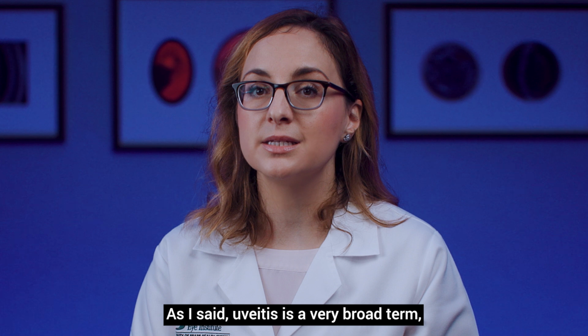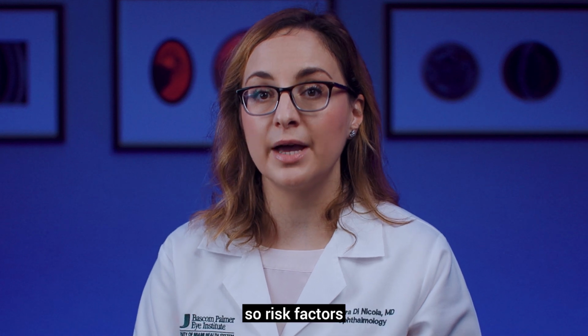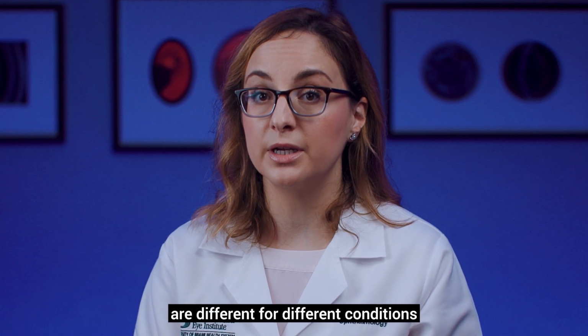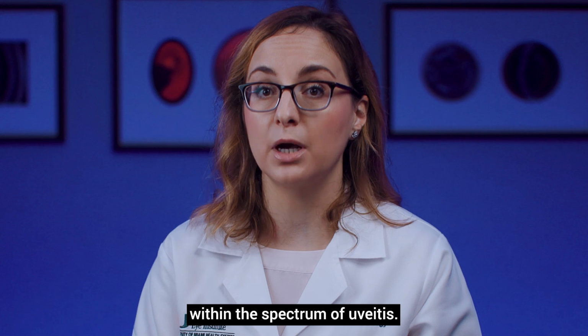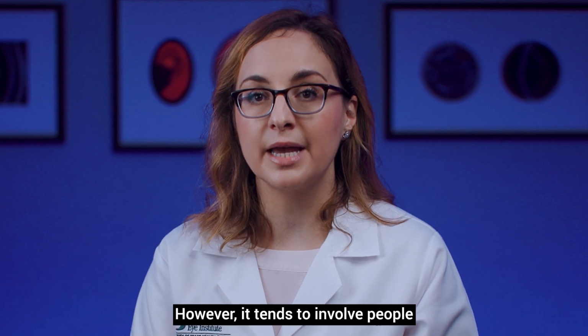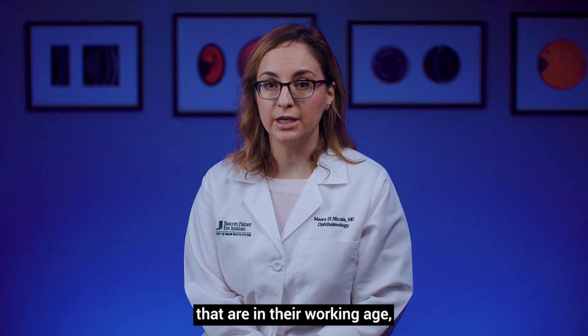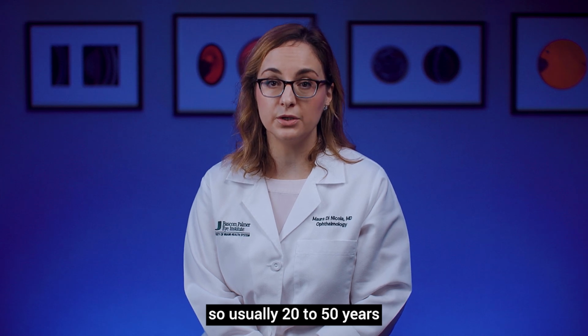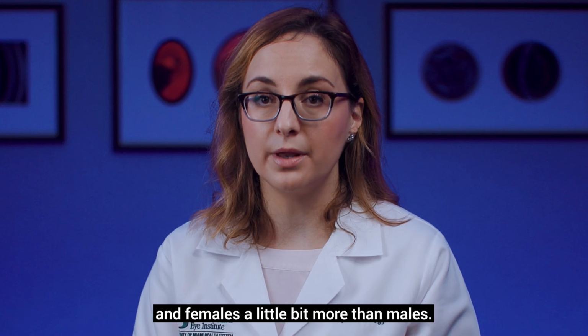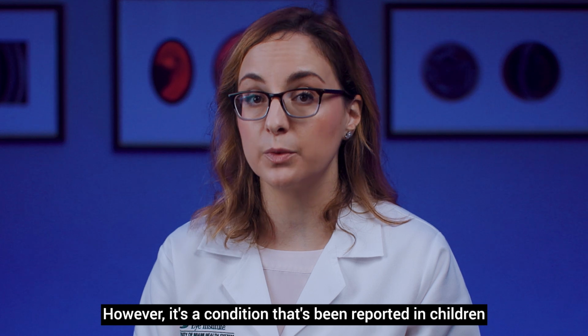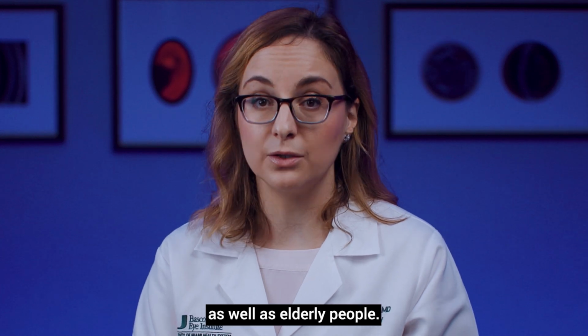As I said, uveitis is a very broad term, so risk factors are different for different conditions within the spectrum of uveitis. However, it tends to involve people that are in their working age, so usually 20 to 50 years, and females a little bit more than males. However, it's a condition that's been reported in children as well as elderly people.